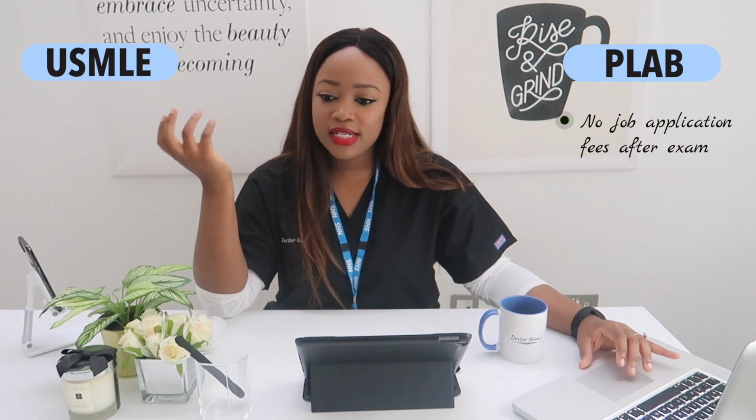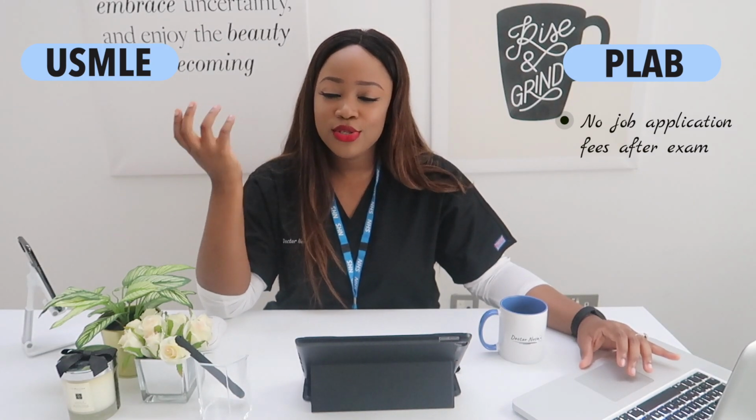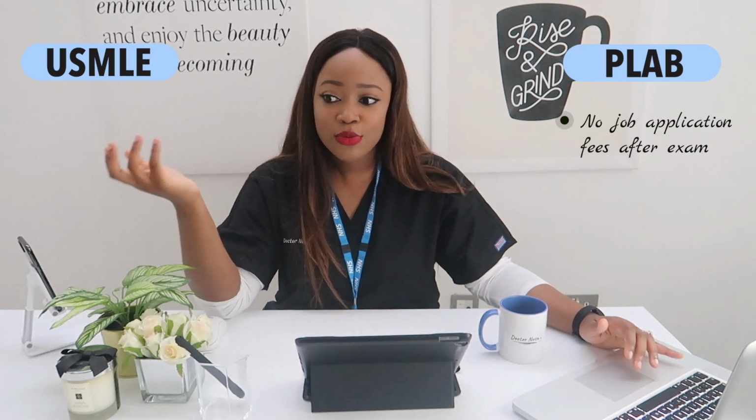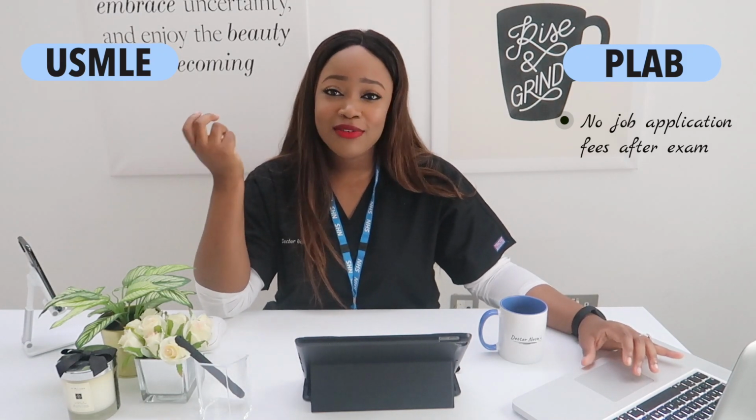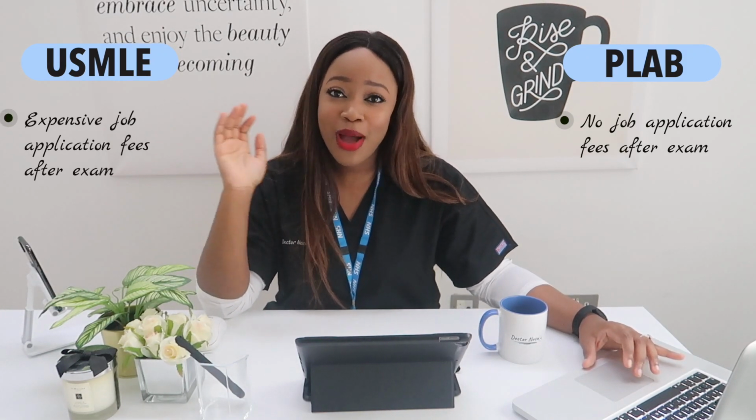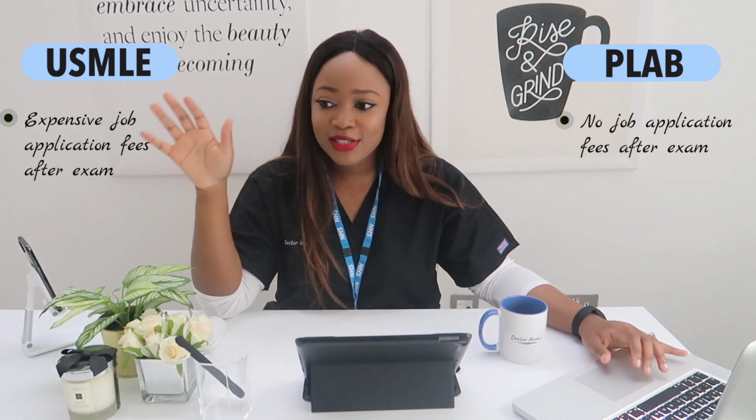The average international medical graduate applying to jobs in the US is going to apply to around 100 jobs. You really want to increase your chances of getting a job. That would probably work out to around $2,000 just for applications. But that's aside from the point. If we're comparing these exams just totally based on cost, USMLE versus PLAB, USMLE is slightly more expensive.